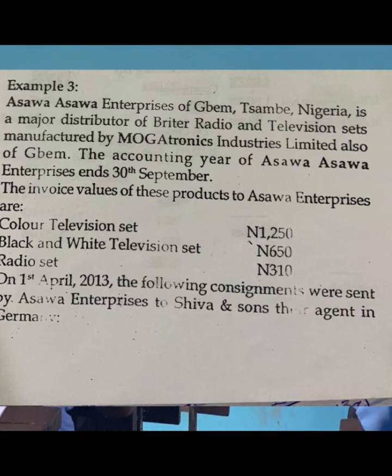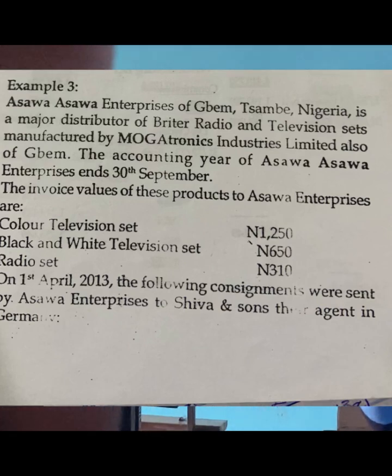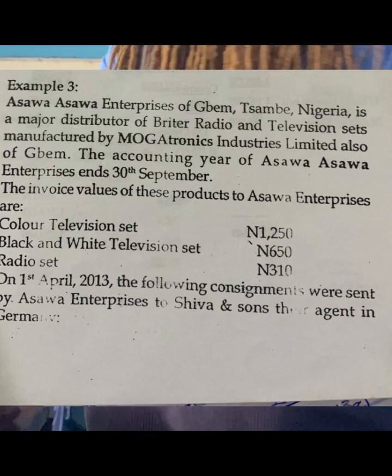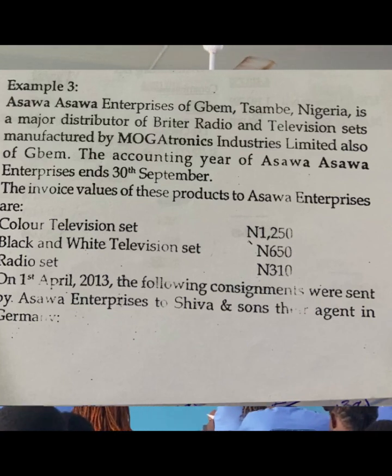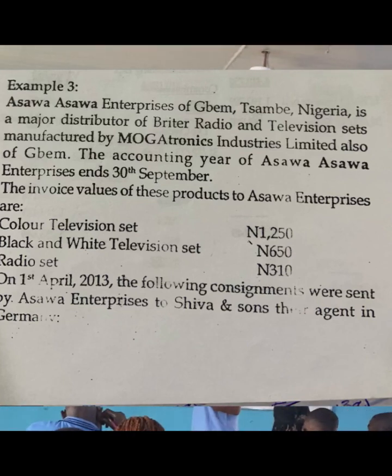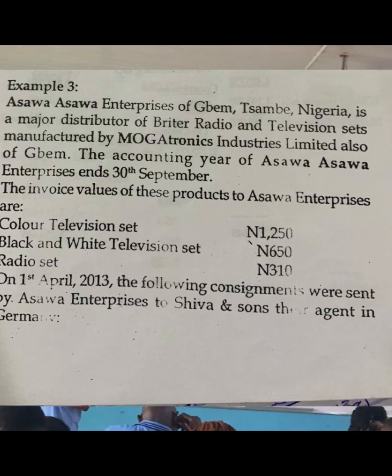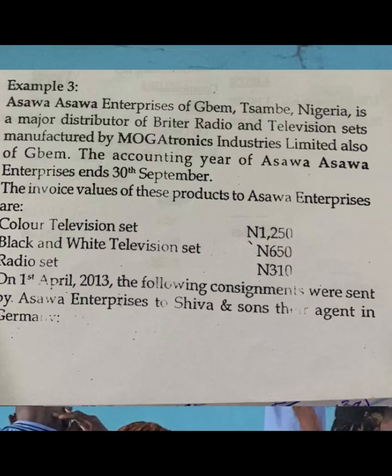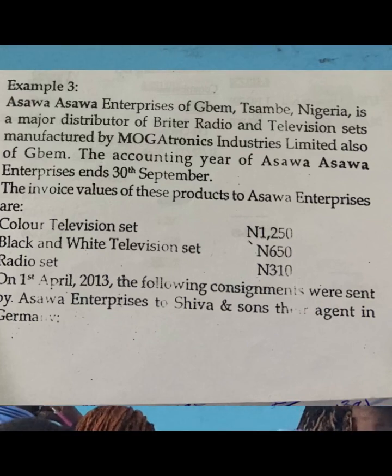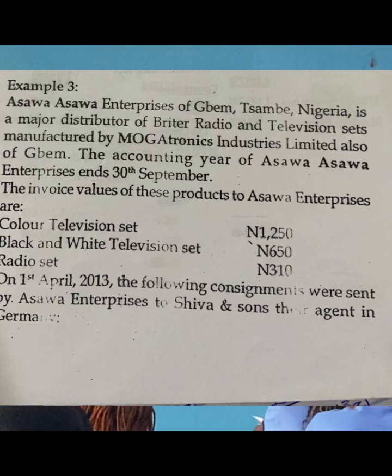Also, the accounting year of Asawa Enterprise ends on 30th September. Do you know what this accounting year is? 30th September. Alright. Now the invoice value of this product to Asawa Enterprise: we have color television set, 1,000 naira. We have black and white television set, 650 naira. We have radio set, 310 naira.